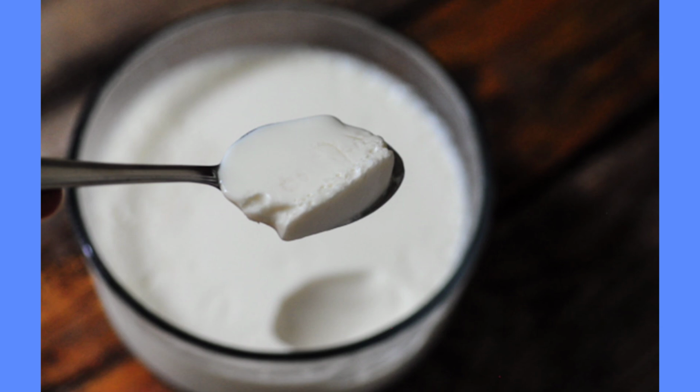Same, if we add a little curd to warm milk and leave it for 6 to 7 hours undisturbed, we see that milk changes completely into curd. The setting of milk to form curd is a chemical change, as we cannot get back milk from curd.